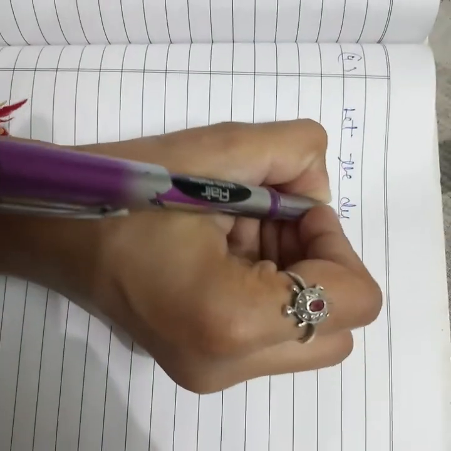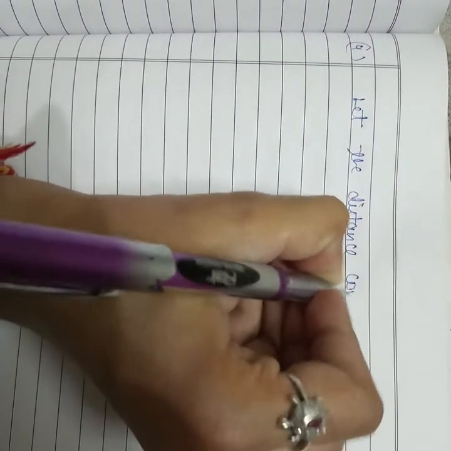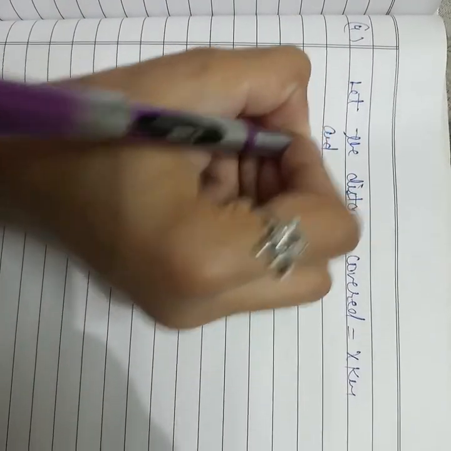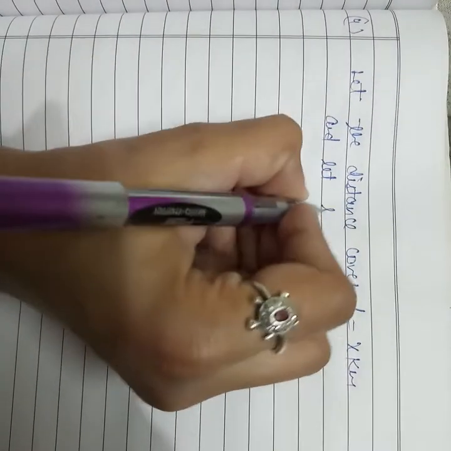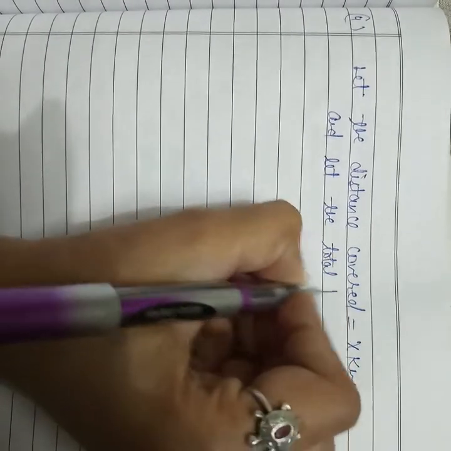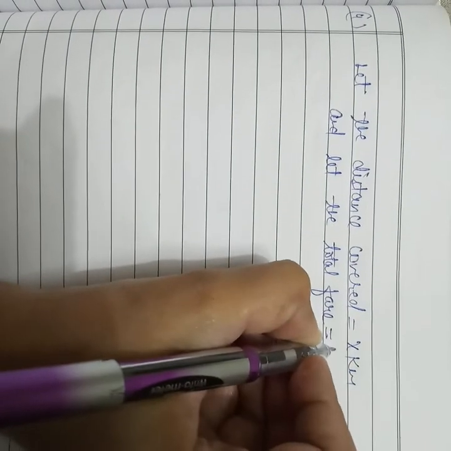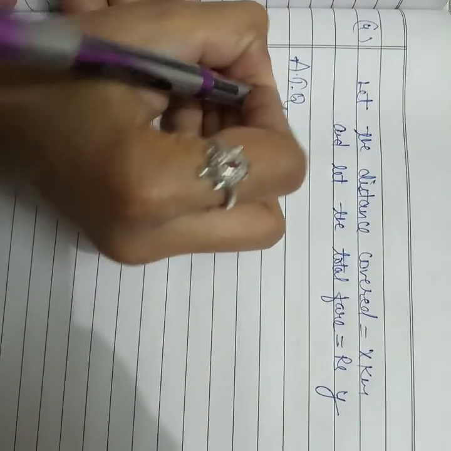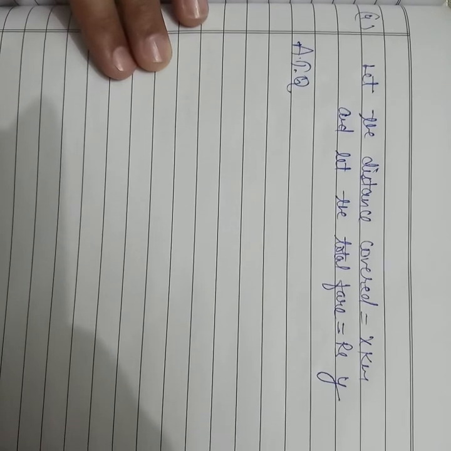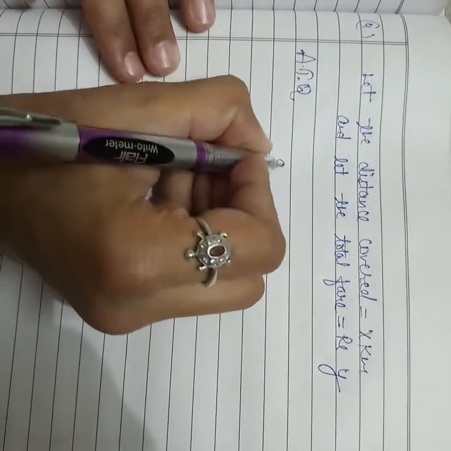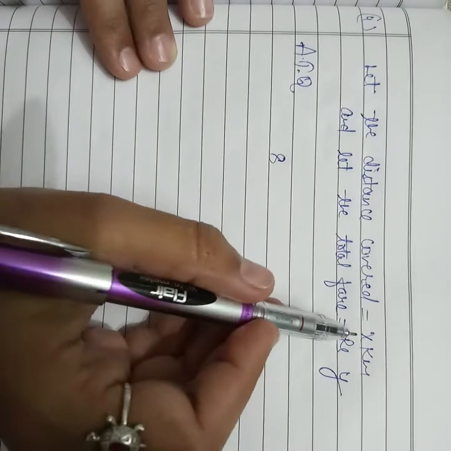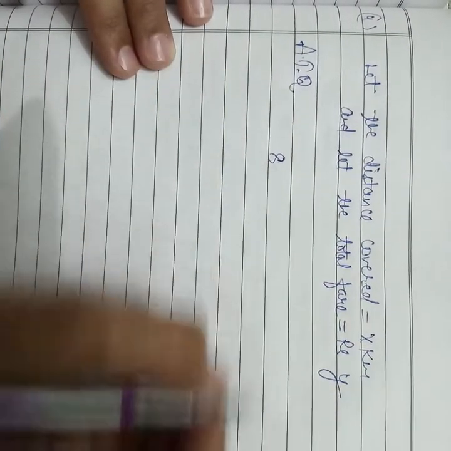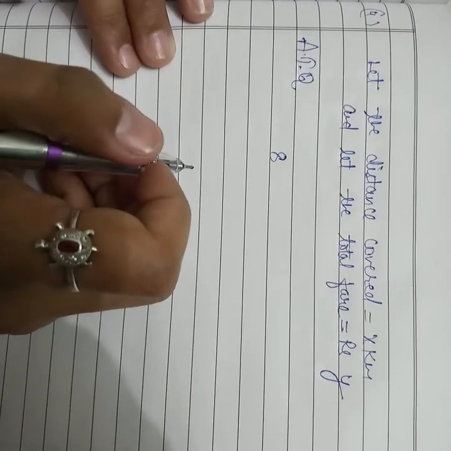Now let the distance covered equal x kilometer, and let the total fare, that means total charges, equal rupees y. Now according to the question, we know that for the first kilometer the charge is 8 rupees, therefore first the charge is 8 and the total distance is x kilometer. In x, 1 kilometer is traveled, so the remaining distance is x minus 1.